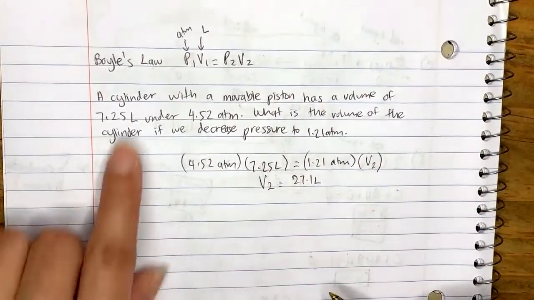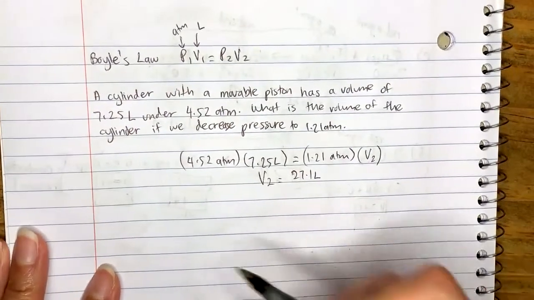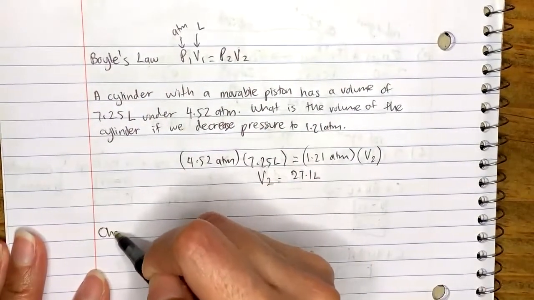That's how you would do it. So keep in mind Boyle's law, ATM and liter, P1 V1 equals P2 V2. Now we want to go to Charles' law.